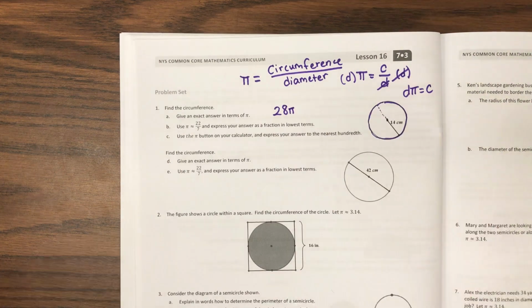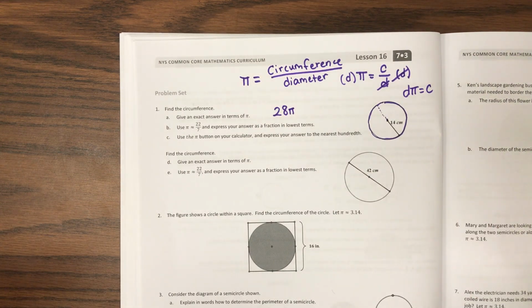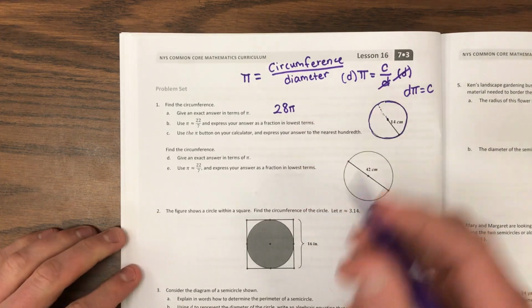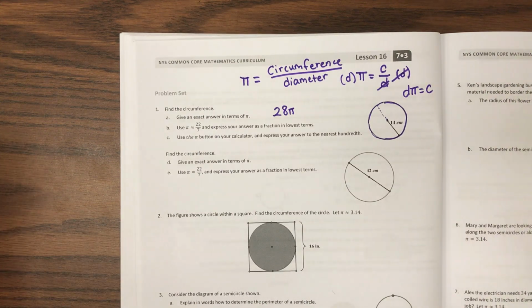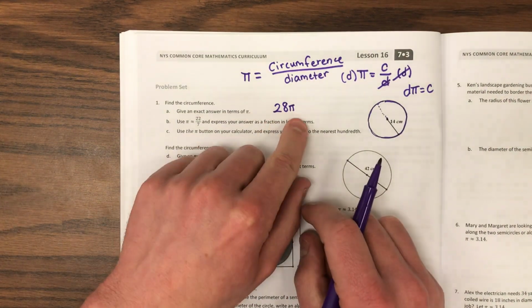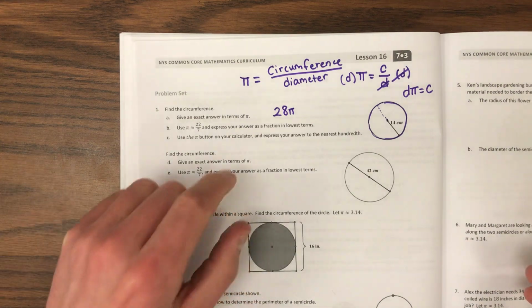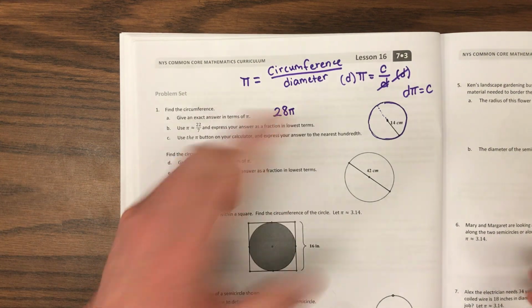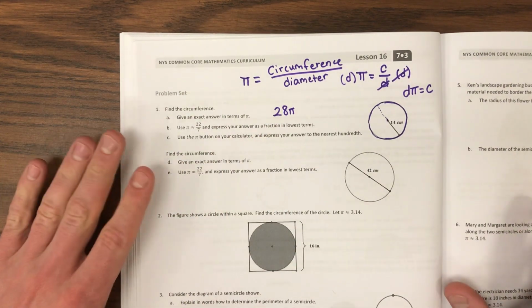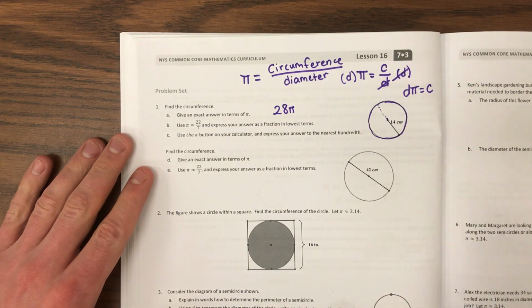Remember, you could kind of think of pi like a variable in this case because we're writing it almost like we write variables, but it's definitely not a variable because it doesn't change. It's always the same number. But just like when we want to write 28 times x, we just write 28x, we can do the same thing with pi. If we want to write 28 times pi, we could just write 28 pi. That's what I mean by thinking of it as a variable. It's not a variable in any other way.